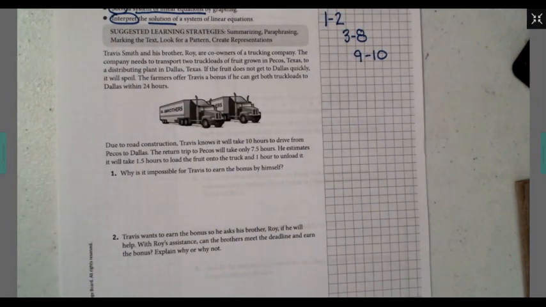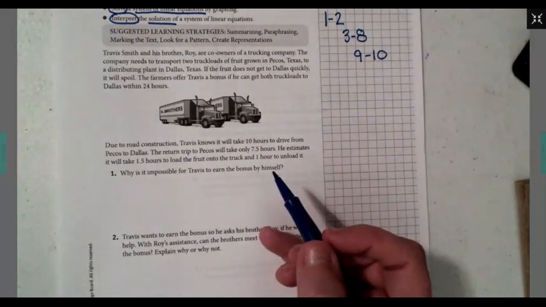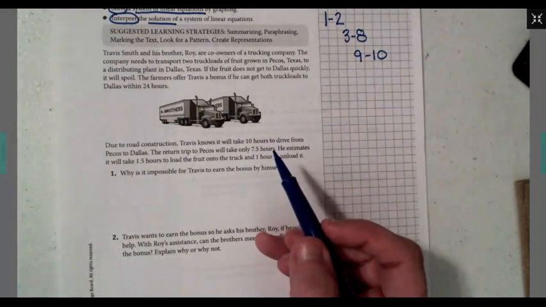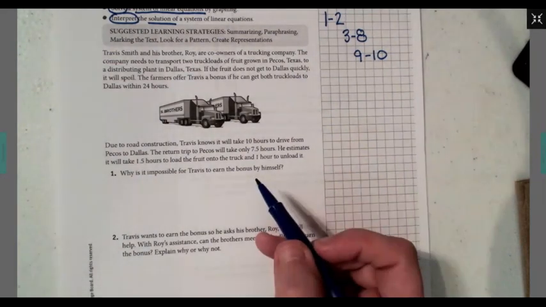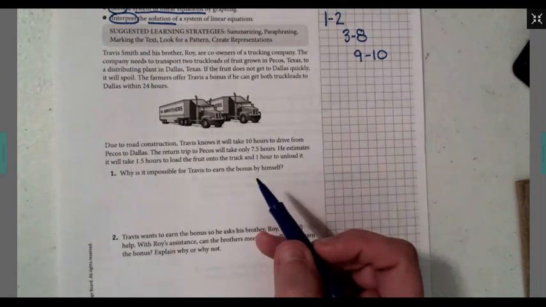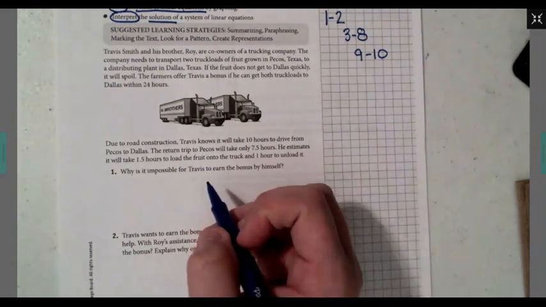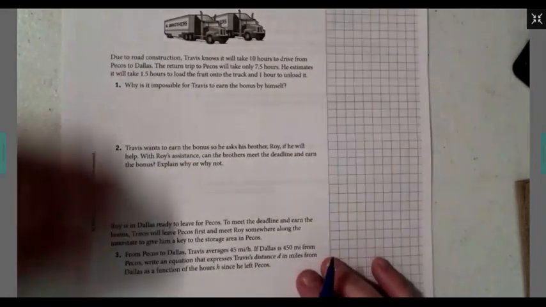Due to road construction, Travis knows it will take him 10 hours to drive from Pecos to Dallas. The return trip to Pecos will only take 7.5 hours. He estimates it will take about 1.5 hours to load the fruit onto the truck and 1 hour to unload it. Why is it impossible for Travis to earn the bonus by himself? So let's take a look.